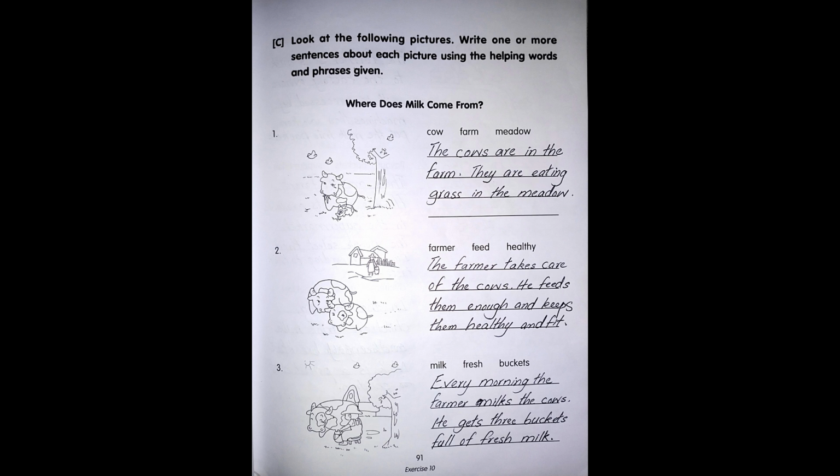C. Look at the following pictures. Write one or more sentences about each picture using the helping words and phrases given. Where does milk come from? Number 1. Helping words: cow, farm, meadow. The cows are in the farm. They are eating grass in the meadow. You can see from the picture.